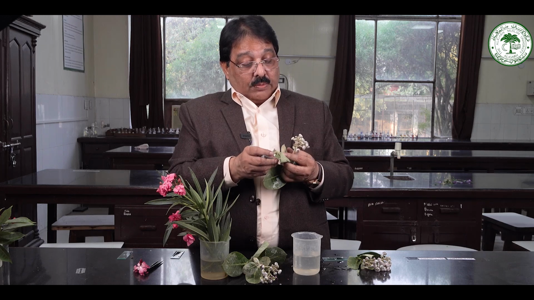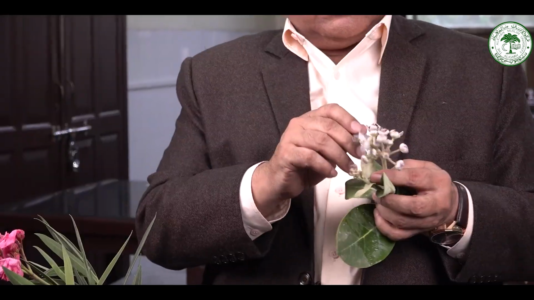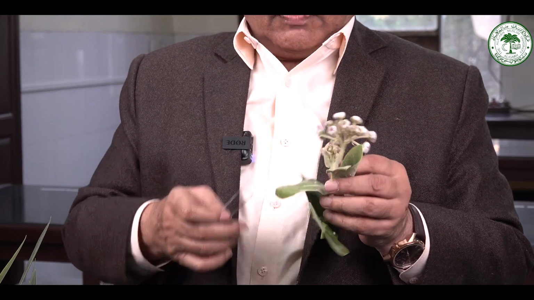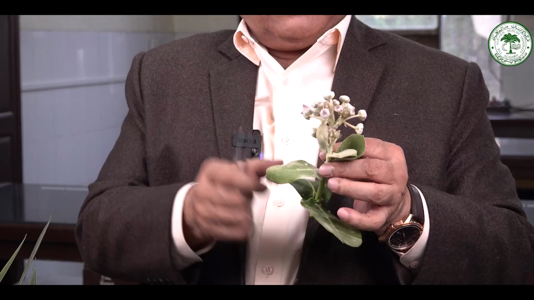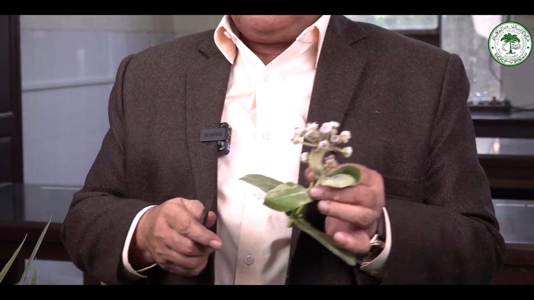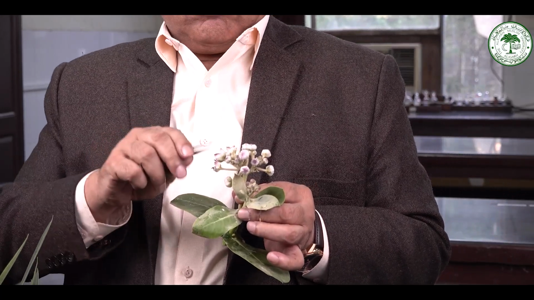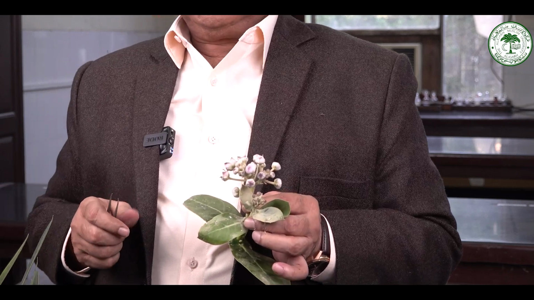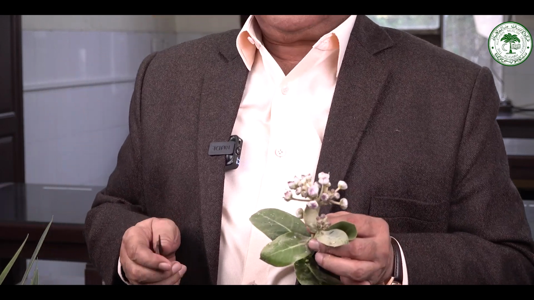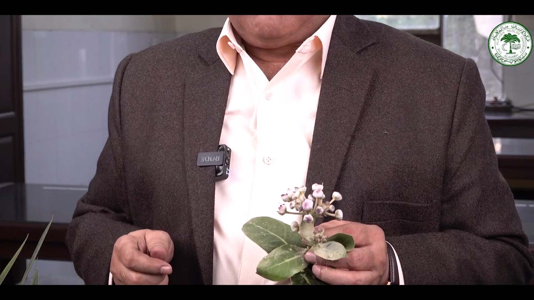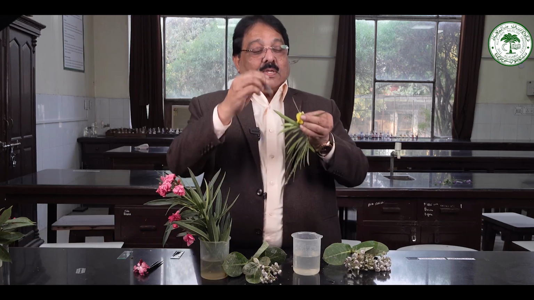Then you have to observe first the leaf, then the inflorescence, then the pollinia, then the gynostegium. So I think these characters are sufficient to identify the family Asclepiadaceae, as well as the Apocynaceae, which has different characters.